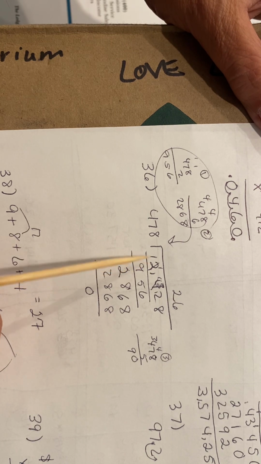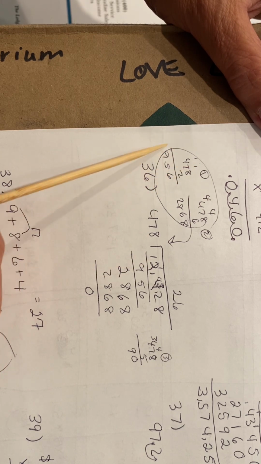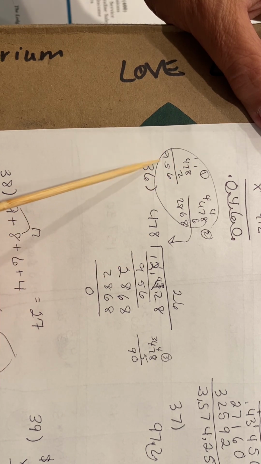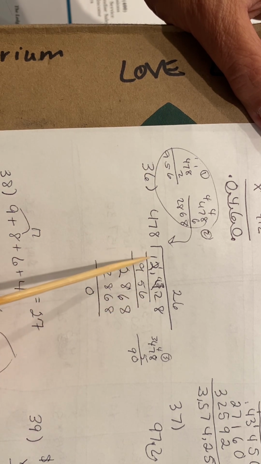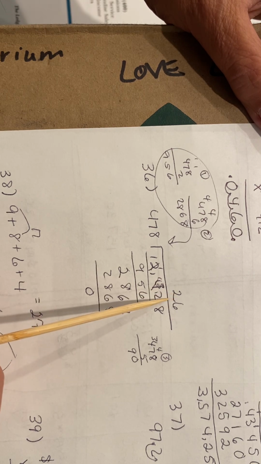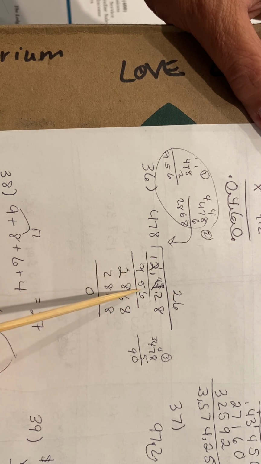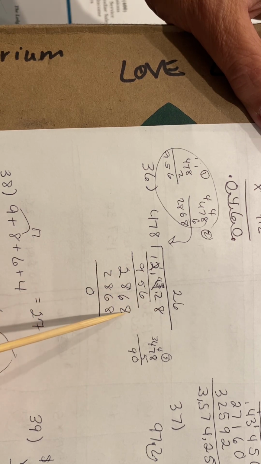It may be 3, but probably not because it's way over 4. So it's probably 2. 478 times 2 is 956. It looks like 956 is going to be our answer. So I put 2 up here, because it's going to be 956 subtracted. You get 2868, bring the 8 down.